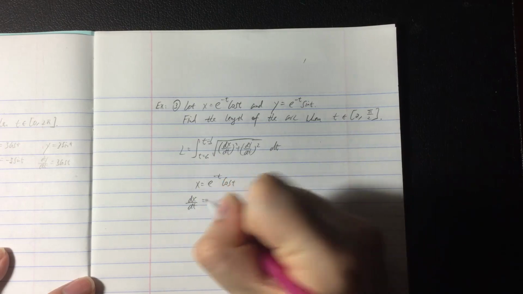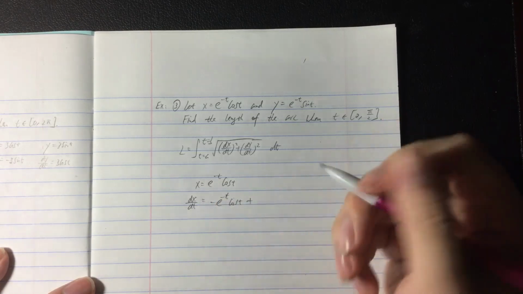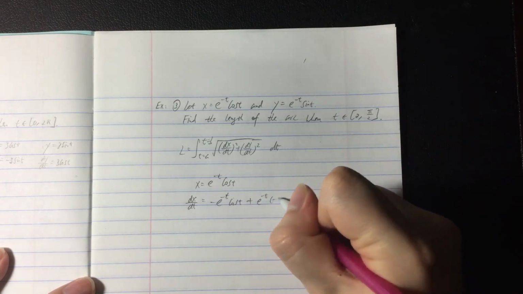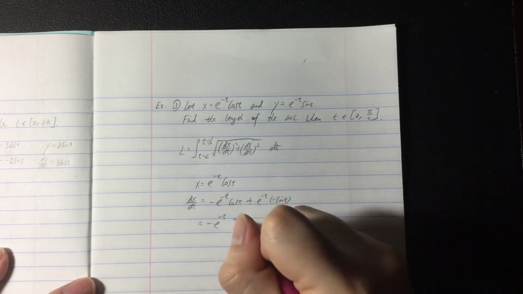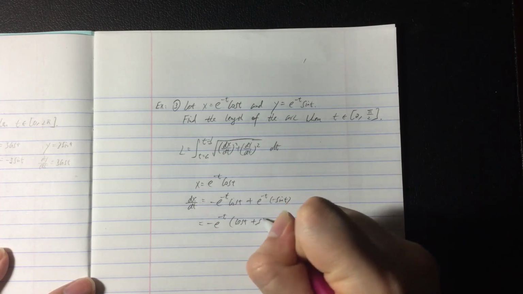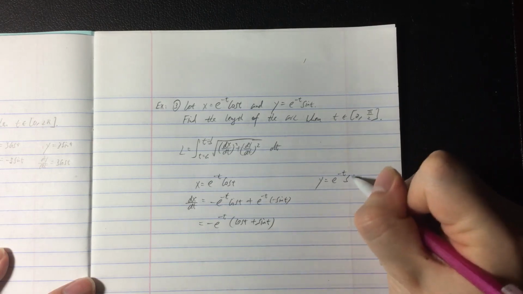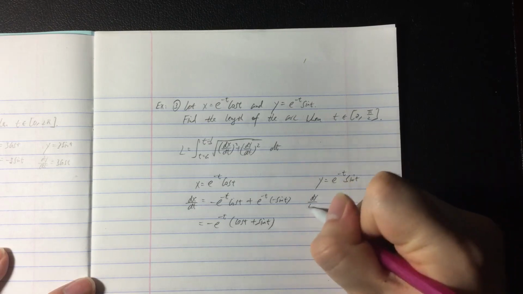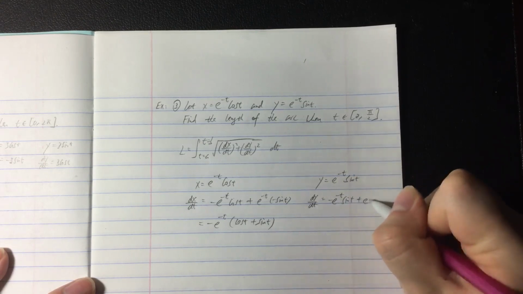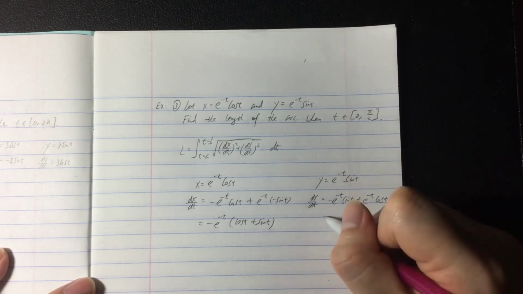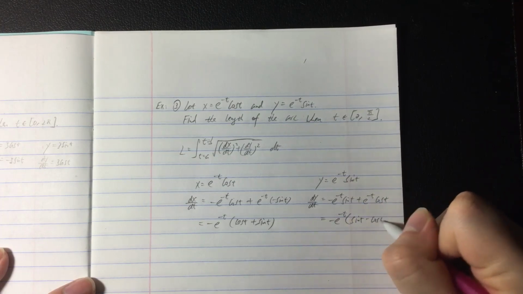So for dx over dt here, we use the product rule. Derivative of the first times the second plus the first times derivative of the second. That's negative e to the power of negative t times cosine t plus sine t. Y is e to the power of negative t times sine t. For dy over dt, we use the product rule here. Derivative of the first times the second plus the first times derivative of the second. That can be written as negative e to the power of negative t times sine t minus cosine t.